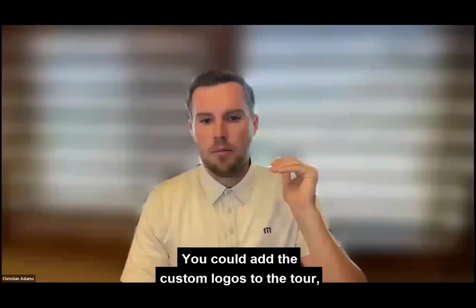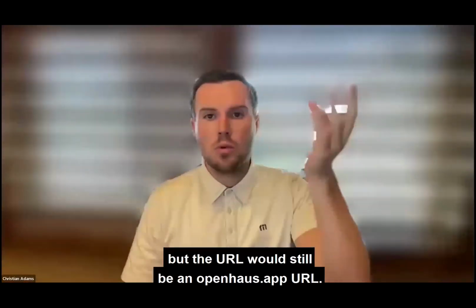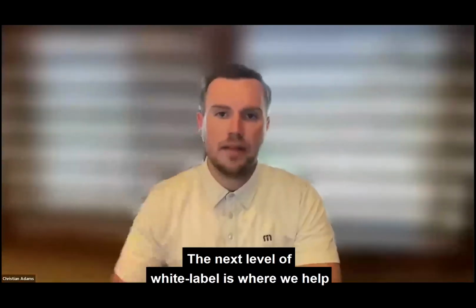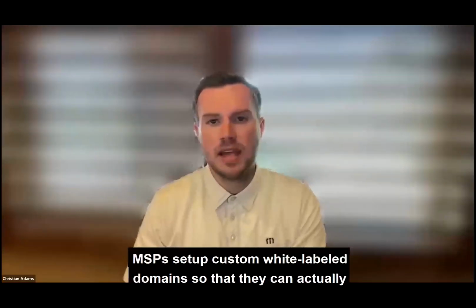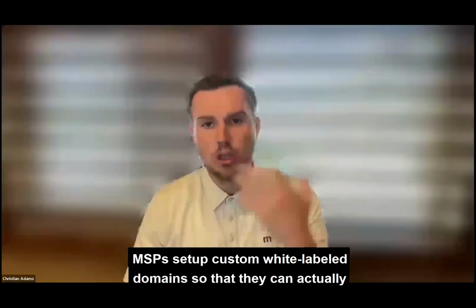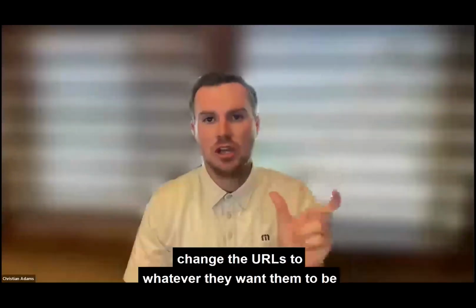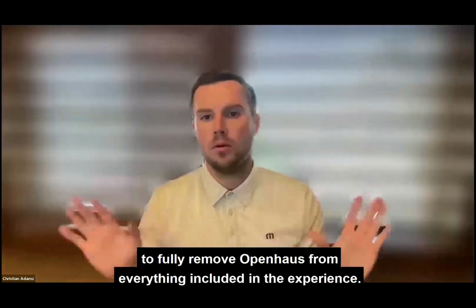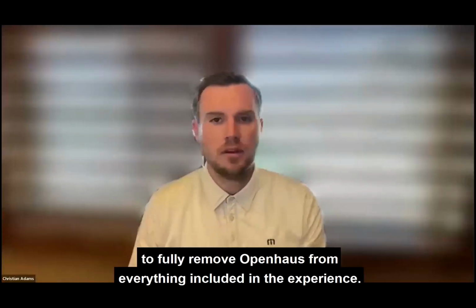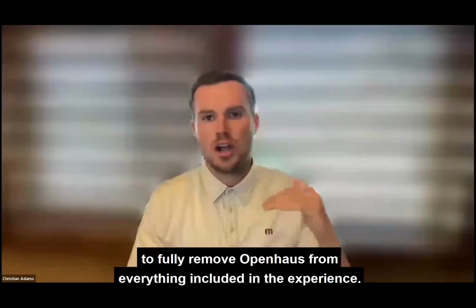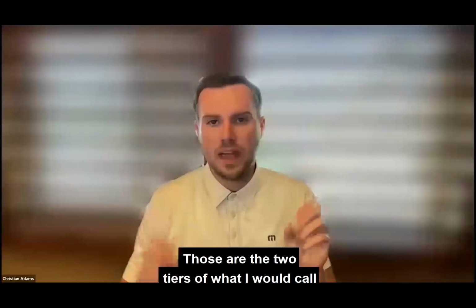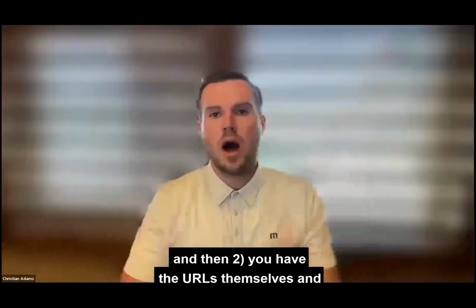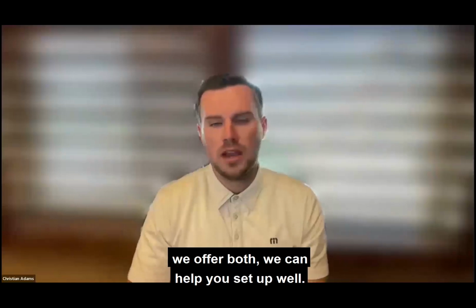You could add the custom logos to the tour, but the URL would still be an openhaus.app URL. The next level of white label is where we help MSPs set up custom white label domains so that they can change the URLs to whatever they want, to fully remove Openhaus from everything included in the experience. Those are the two tiers of what I would call white label: you have logos and branding, and then you have the URLs themselves. We offer both. We can help you set up both.